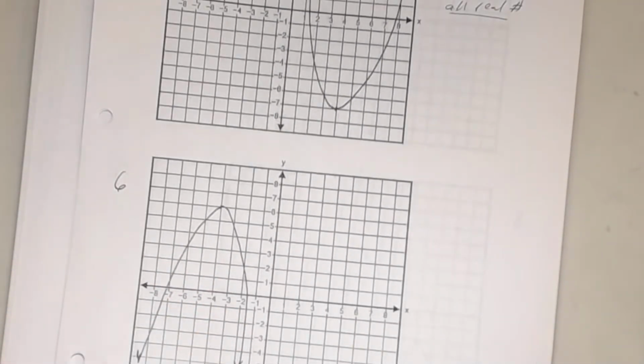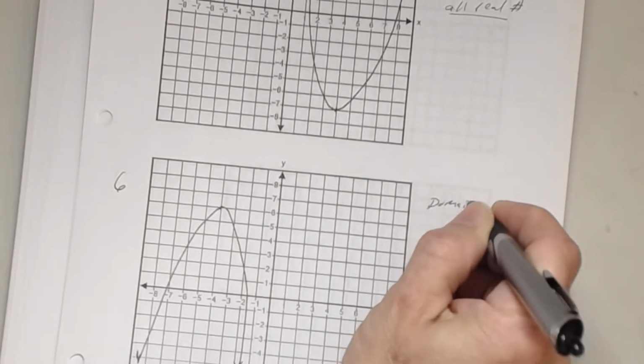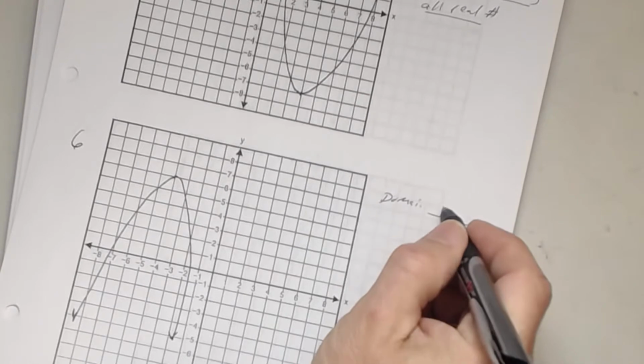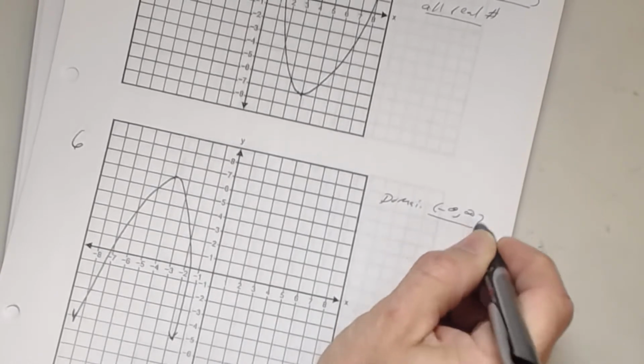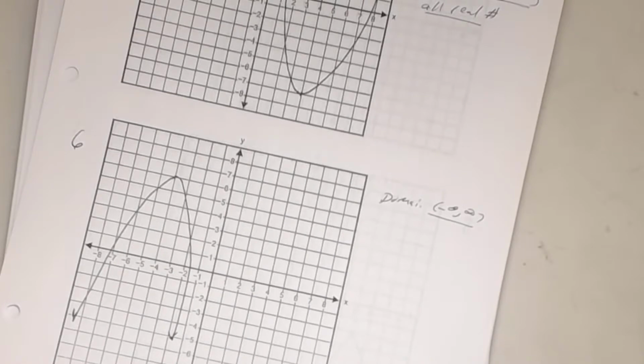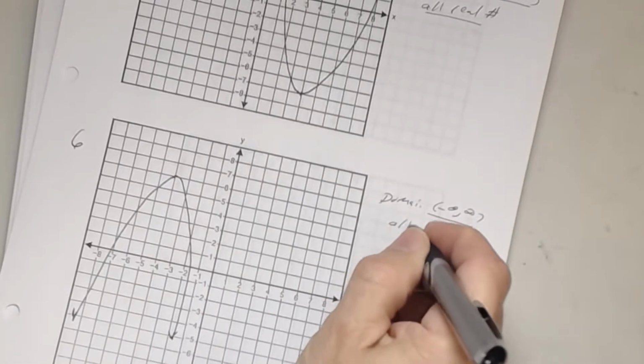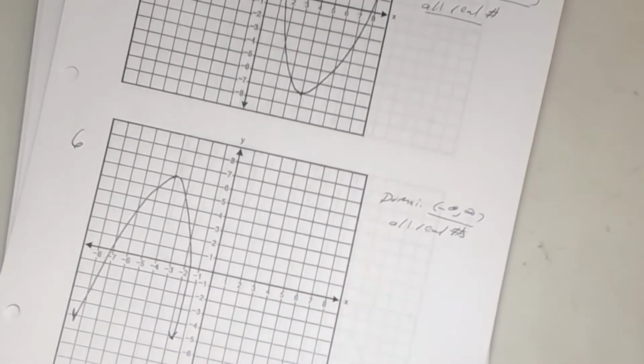Number 6. What's the domain in number 6? Let's do domain first, interval notation. Or I can write it as what? All real numbers. But if I say on the worksheet, and I also do this on the test, if I say interval notation, then you have to say negative infinity to infinity. On MyMathLab, there are also going to be some problems where you can just say all real numbers. Any real number is in the domain. Negative 2.6 is an x value. Negative 2.948 is an x value.